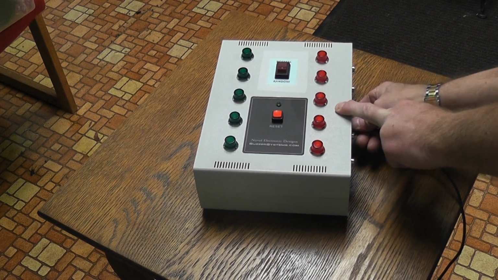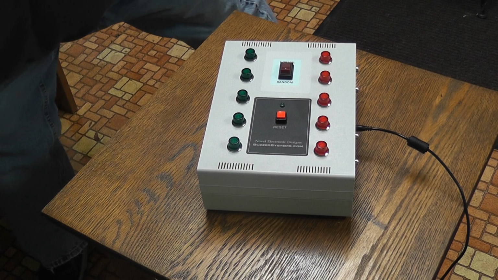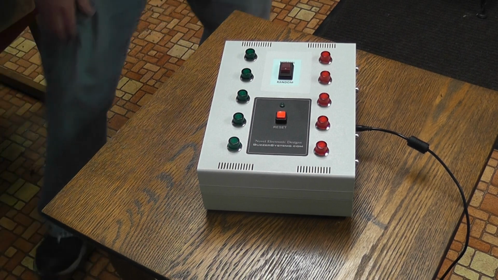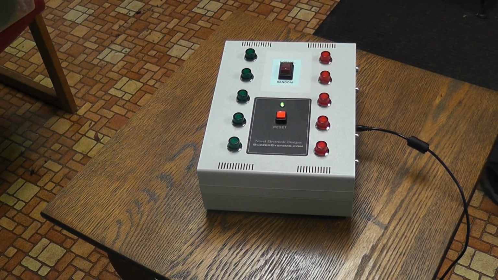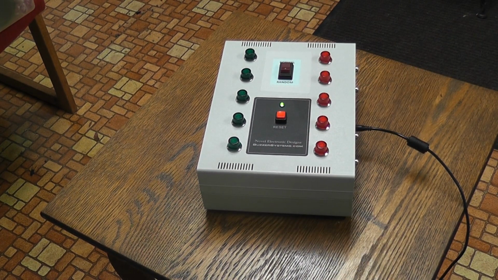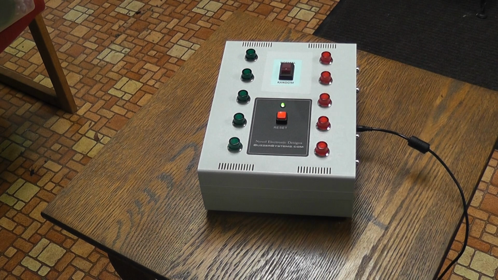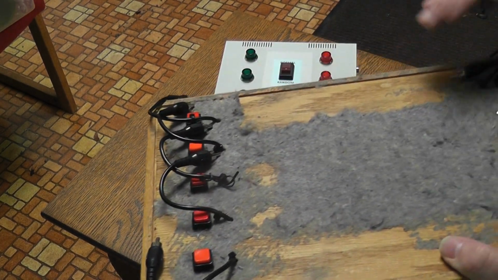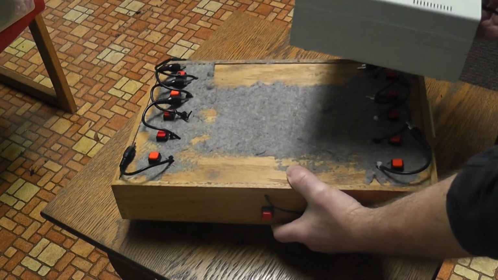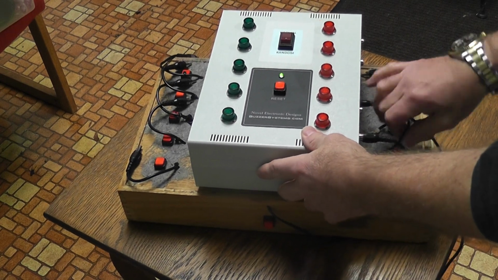Okay, let me go ahead and turn the power on here. Okay, the green light says we're ready to go. So I'm going to go ahead and plug in just in one spot. I'll demonstrate how the normal works. Actually, let's go ahead and use a test platform. This is ugly, but it is very functional. It allows us to plug in multiple buttons at the same time. I'm going to go ahead and plug in those buttons.